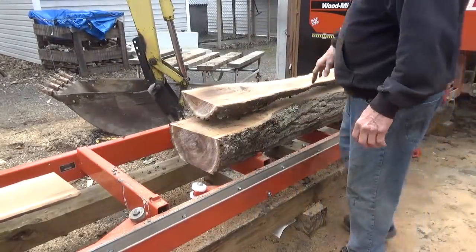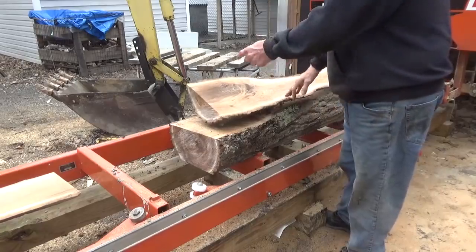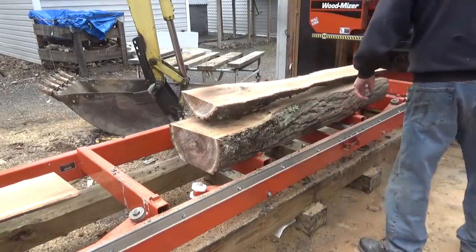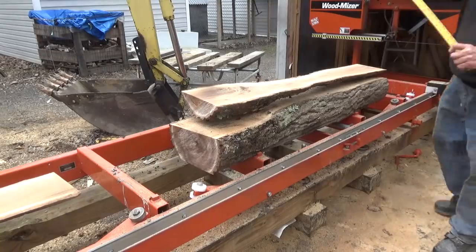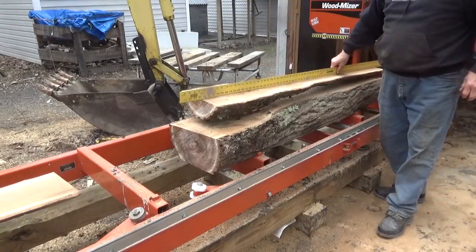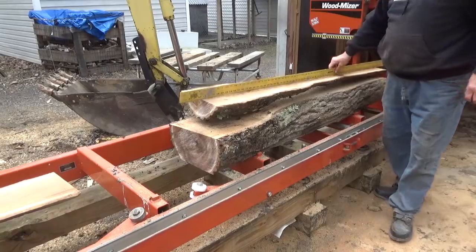Like I say, this is firewood to me, but it's got some nice looking features to it. Again, this is a nice flat cut here.